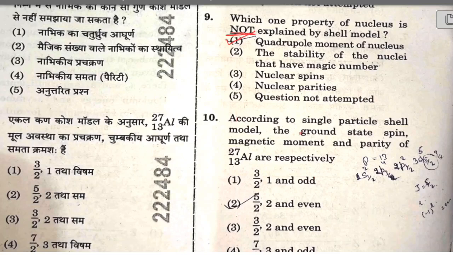Now next, according to the single particle shell model, the ground state spin, magnetic moment and parity of aluminum are respectively. Here you can calculate easily for aluminum 13, 27: Z is equal to 13, N is equal to 14. So you will take the odd part only.